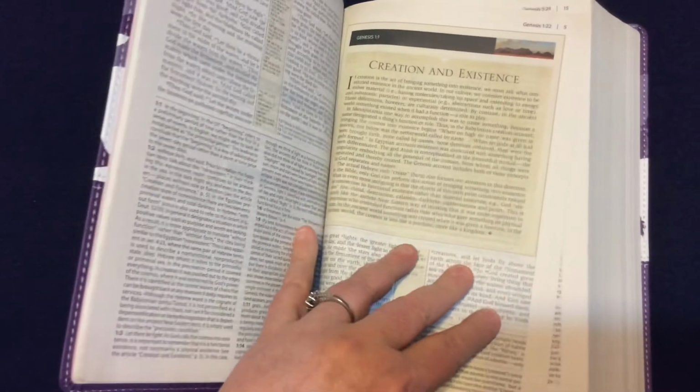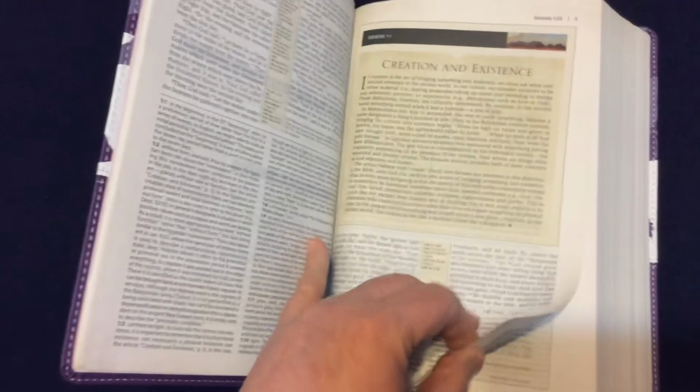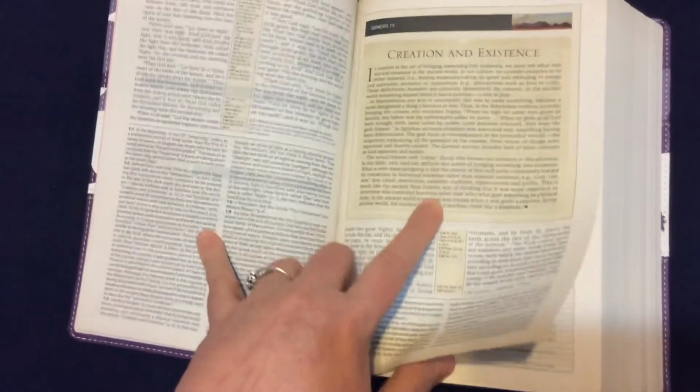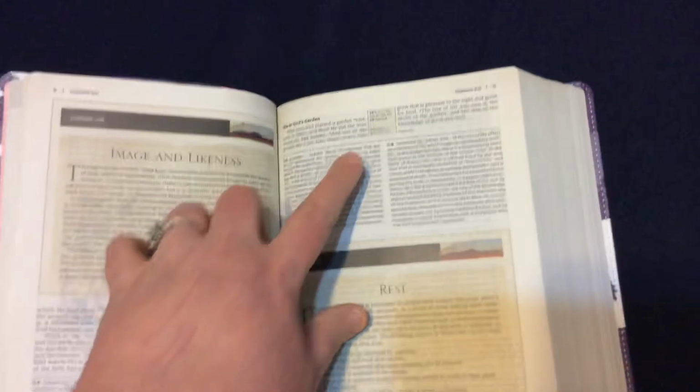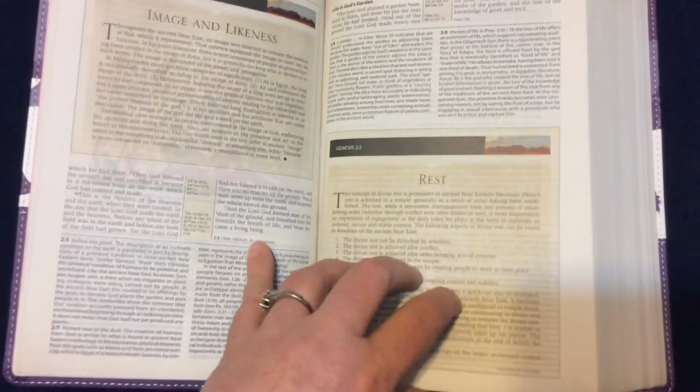You have little study helps. You have your center cross references. That's what I think it is. Cross references in the center. And again, you have these little areas of image and likeness, rest.